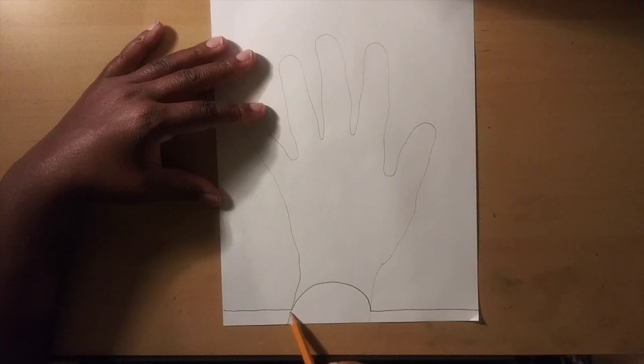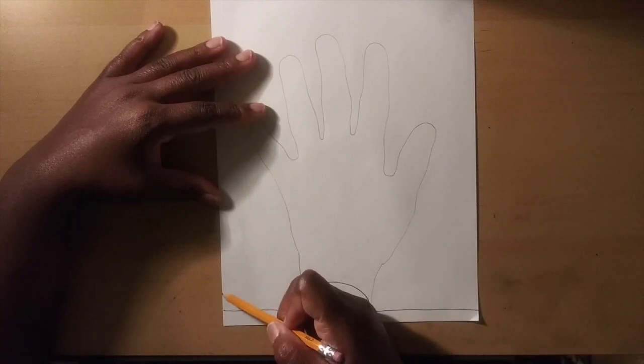Now notice I tried to get the straight lines to be even. See how this ends here? And it begins right here. They're almost on the same level. That's pretty important. Let's do another one.